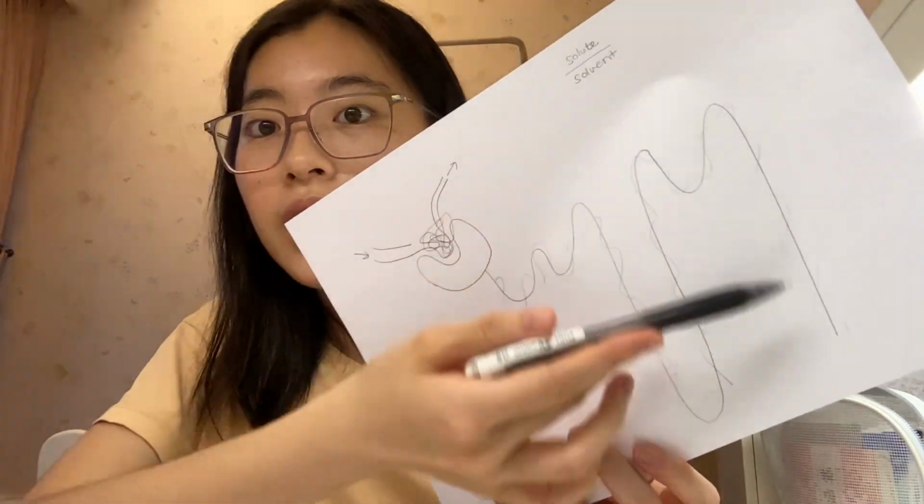So ADH is actually used to increase the permeability of the walls of the collecting duct to water. So that means that if you have more ADH, there will be more permeability of the collecting duct to water, and more water will be reabsorbed. If you have less ADH, you will have a lower permeability of the wall of the collecting duct to water, and you will have less water reabsorbed by osmosis.